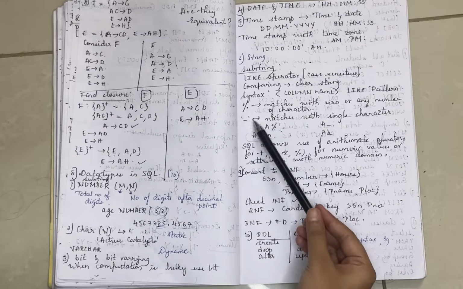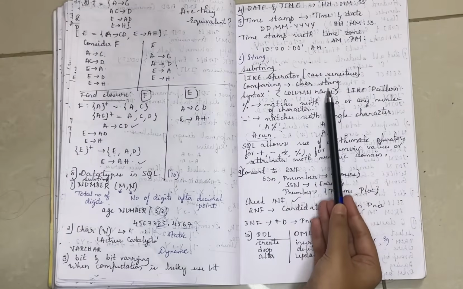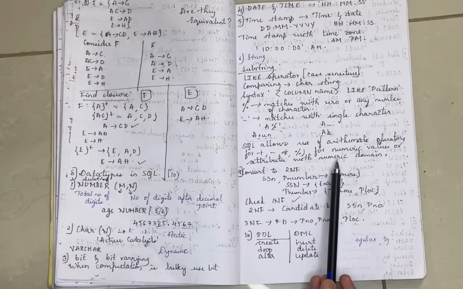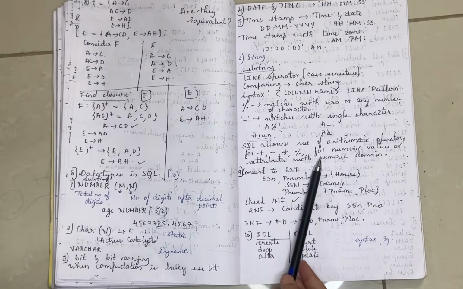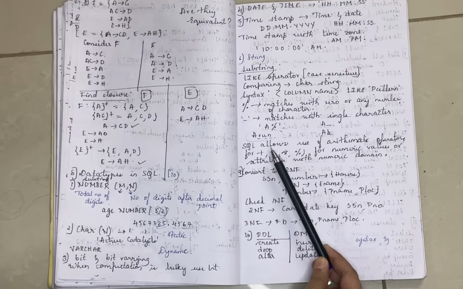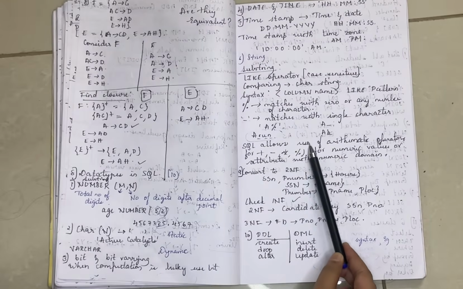Now I have told that the like operator can be used for characters. Can it be used for numerical values? Yes. For all arithmetic operators like plus, minus, asterisk and percentage.